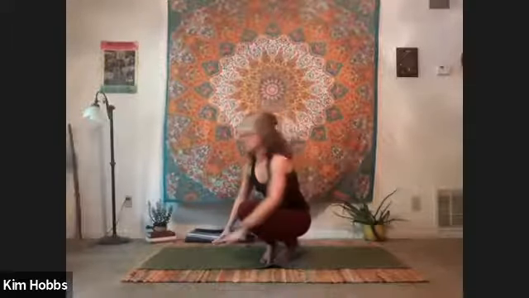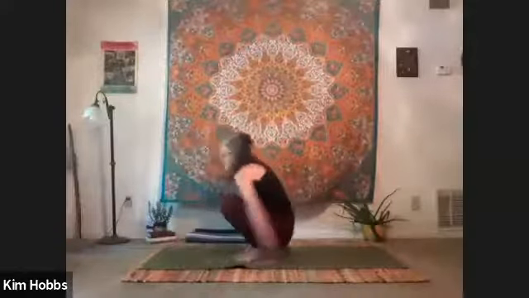And exhale, bring yourself all the way back up to standing on your tiptoes. And exhale, come all the way back down. Inhale, come all the way up. And exhale, back down. Take a full breath in and out here. And then the next time you exhale, just release the hands back behind you, coming to your seat.